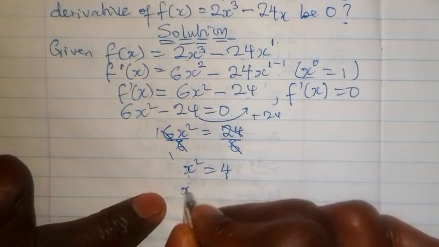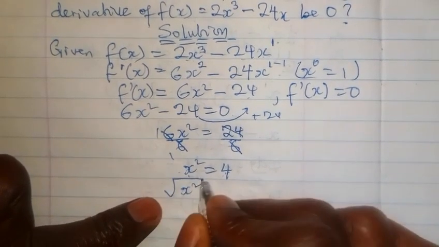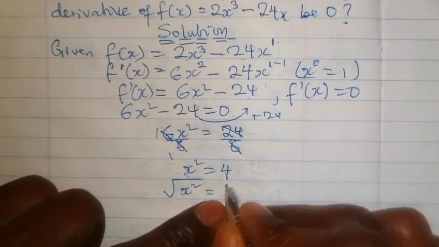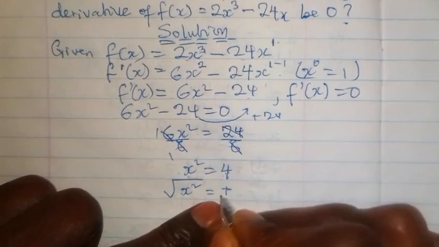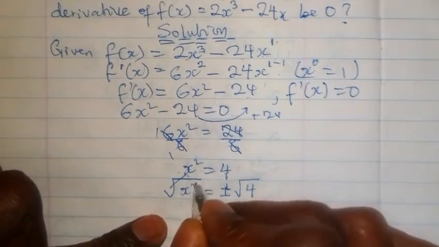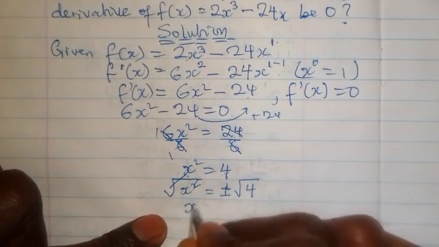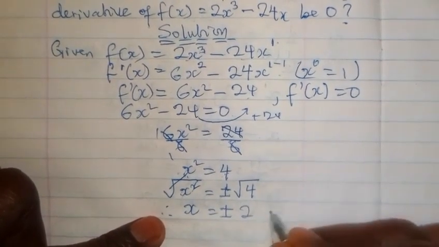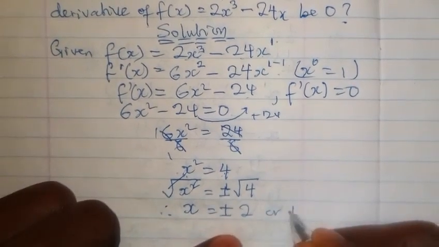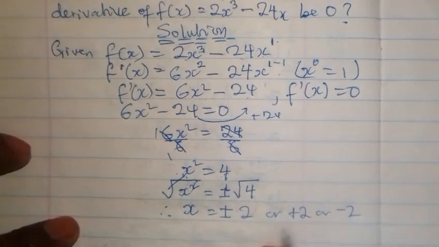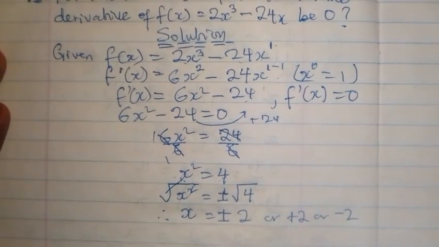So we can say x², then we'll put our root sign. Then on the right side, for us to take the value for this, we take our plus and minus, and we'll put our root 4. So this root will cancel this square to give us x, therefore, to become plus or minus 2. What this means is that x could be plus 2 or x could be minus 2. And these are the two values of x.